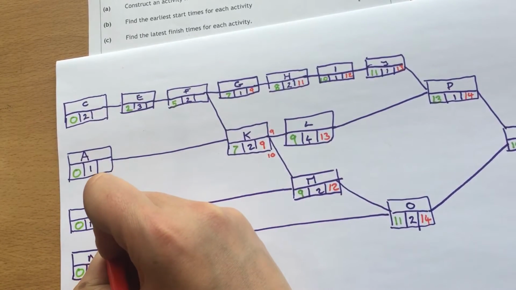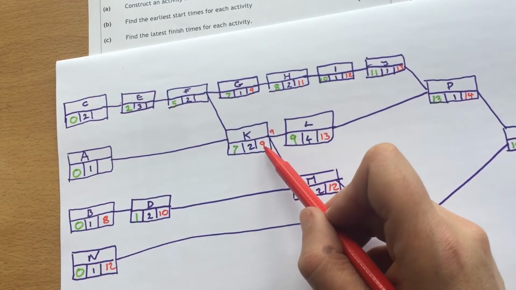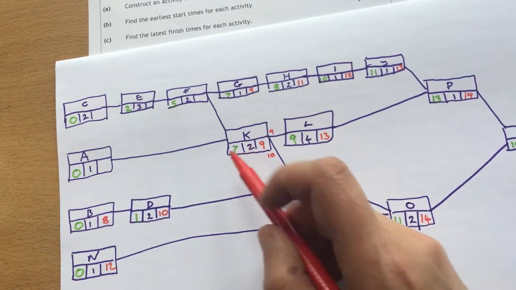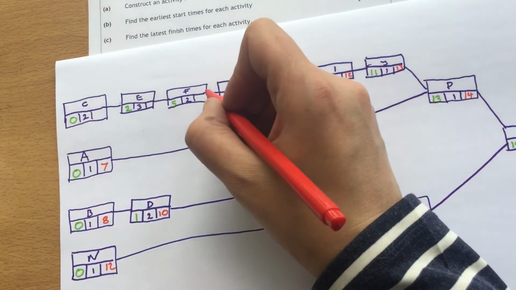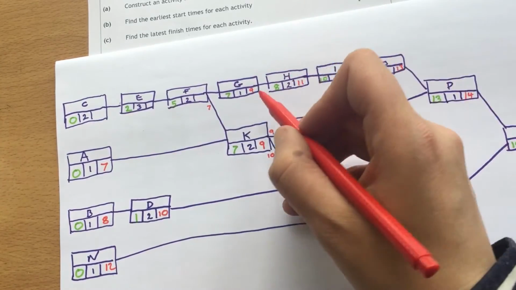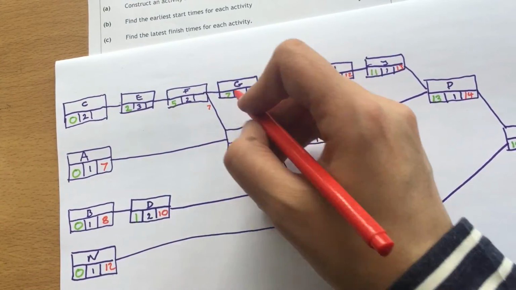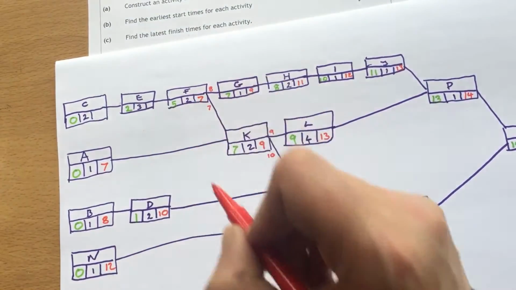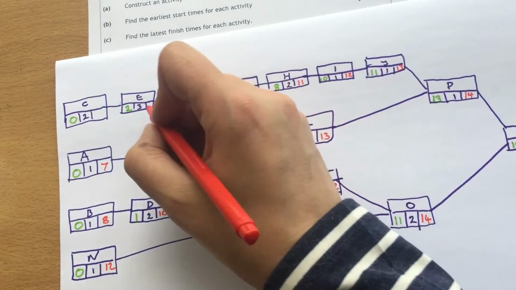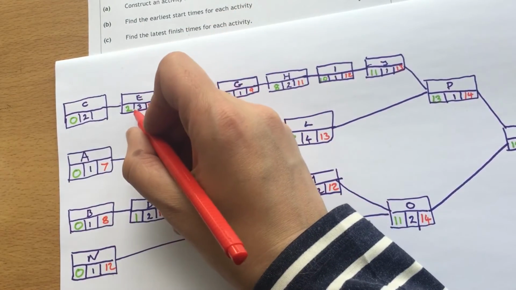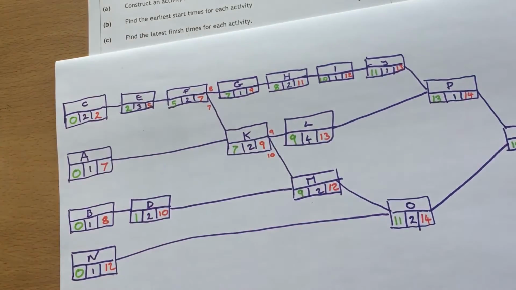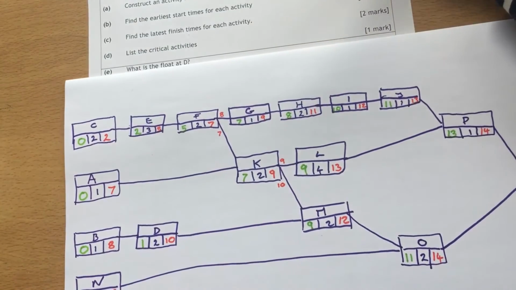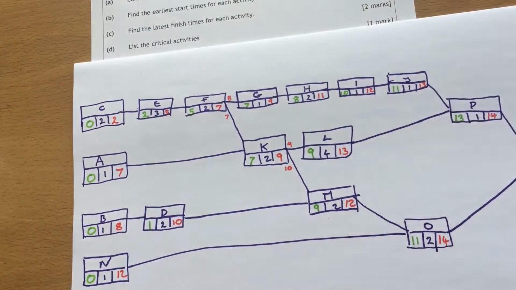10 minus 2 is 8. So from here, we've got 9 take away 2 is 7. So this one's going to be 7. And the deadline going into this one is 7. 9 take 1 is 8. So we've got two deadlines going in and we need to choose the earliest. 7 take 2 is 5 and 5 take 3 is 2. So that does for part C of the question of the latest finish times.